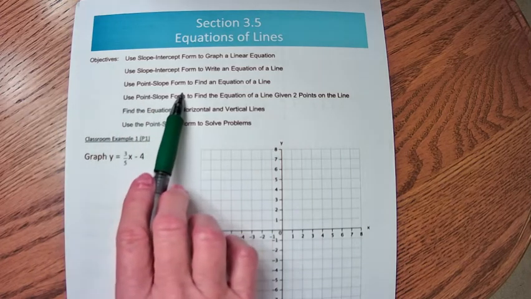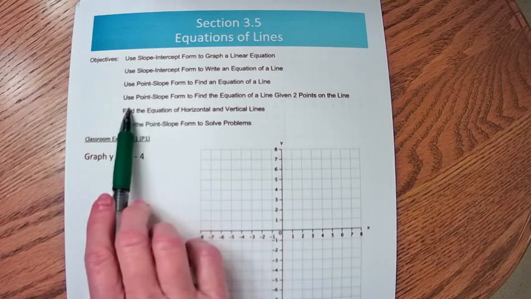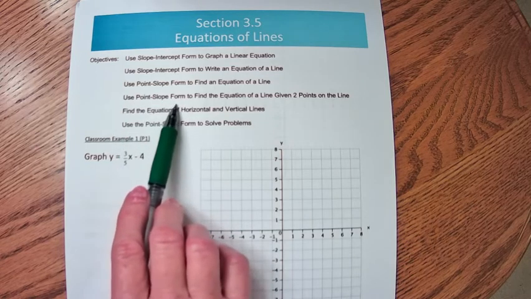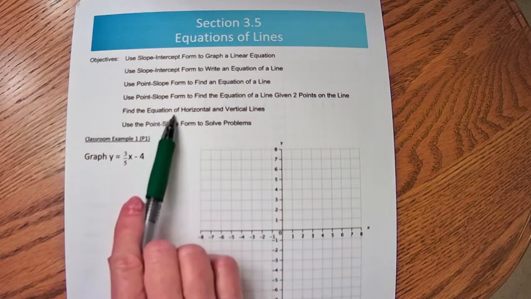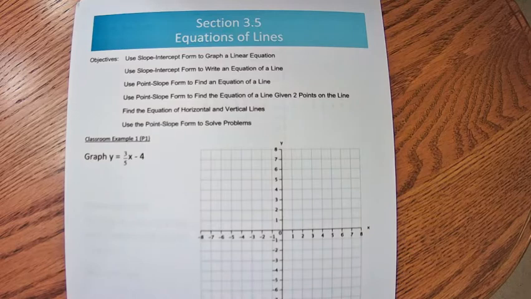Then we're going to use point-slope form to find the equation of a line, and then use point-slope form to find the equation of a line if we're only given 2 points. And as you know, we're going to do horizontal and vertical lines as well, and we'll end with a word problem. So let's look at classroom example 1.